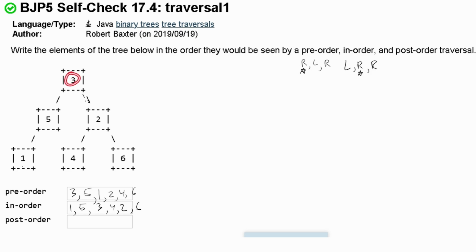We have our root here. We're going to go to our left. We have our next root here. We're going to go to the left. Nothing underneath here, so we're going to print out our root. Then we look to the right. There's nothing under here. That's all we have here.